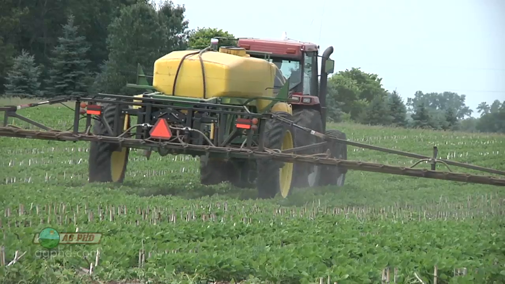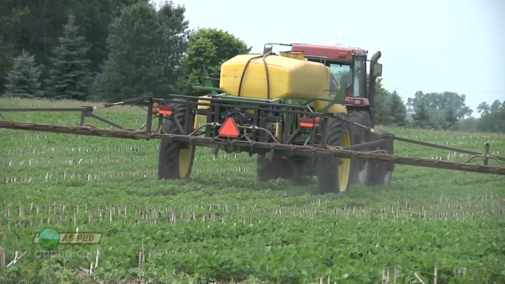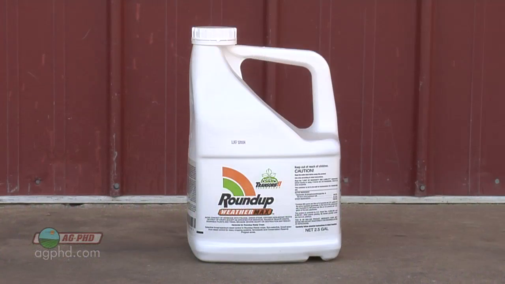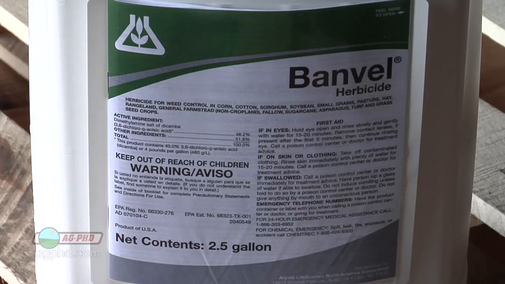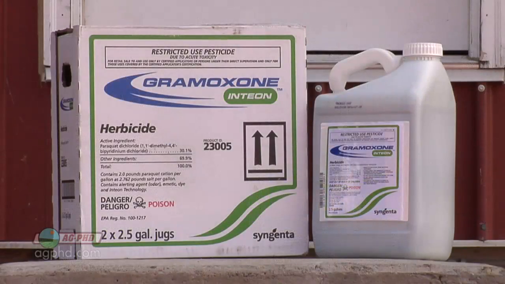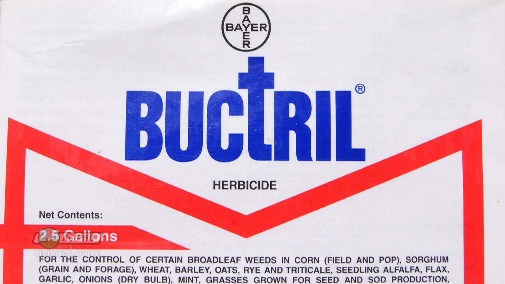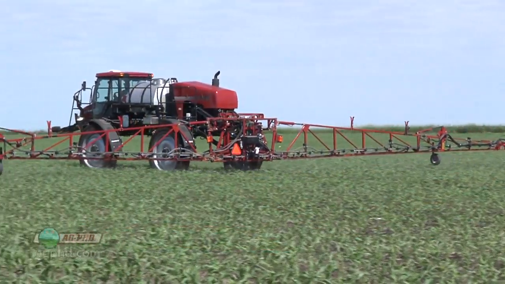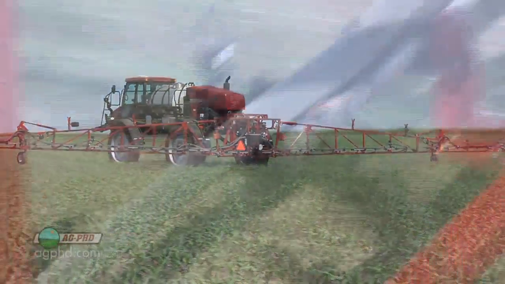Okay, the other thing that we want you to understand is different pesticides have different requirements. With Roundup, with Banvel, those types of products, they're going to move through the plant. Okay, when you get products like Liberty that doesn't move that well through the plant, and especially Gramoxone or Buctril, some real contact killers, you have to have better spray coverage. And really, we aren't as worried about drift with those products anyway. So just keep that in mind.